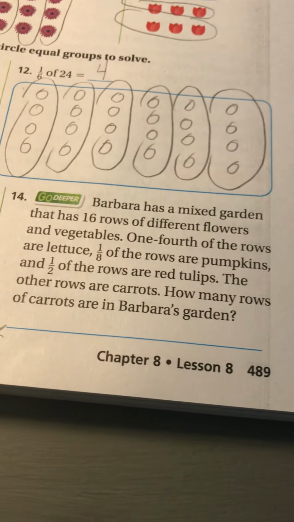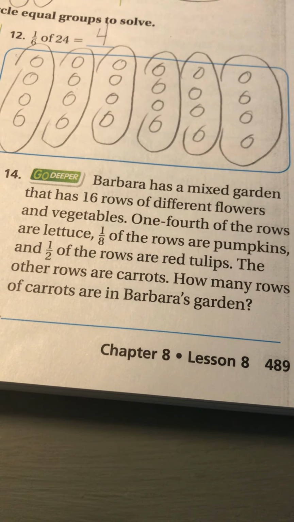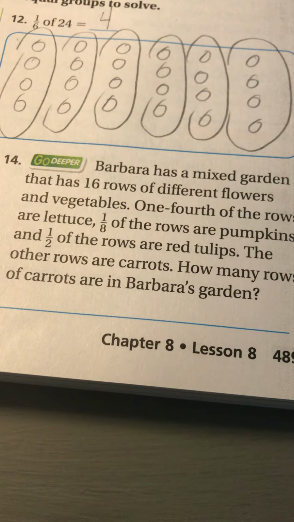Number 14 says, Barbara has a mixed garden that has 16 rows of different flowers and vegetables. All right, so 16 is our total.